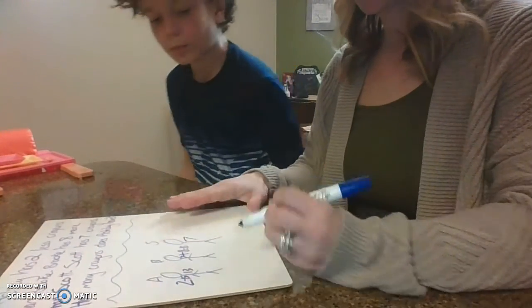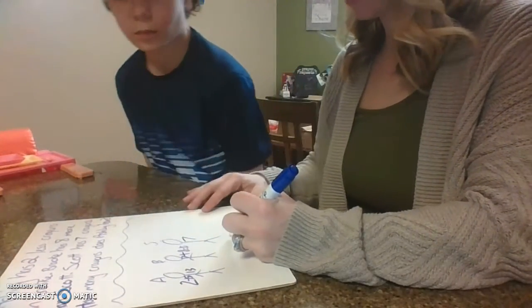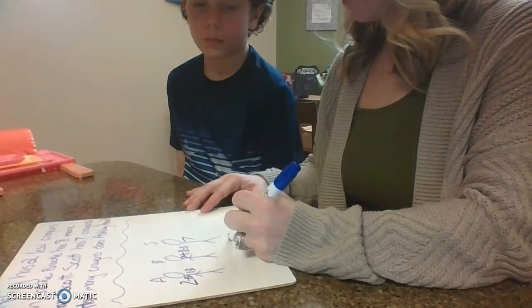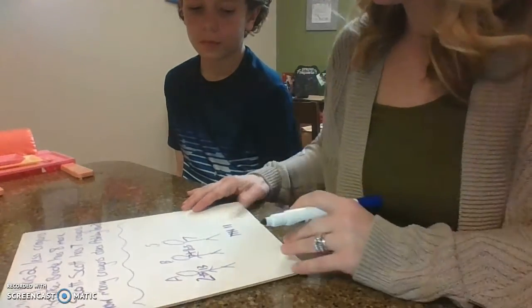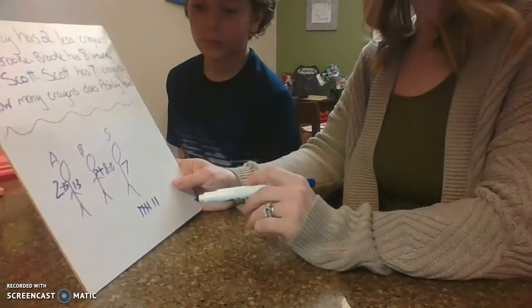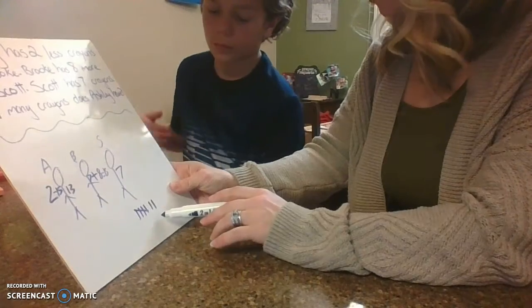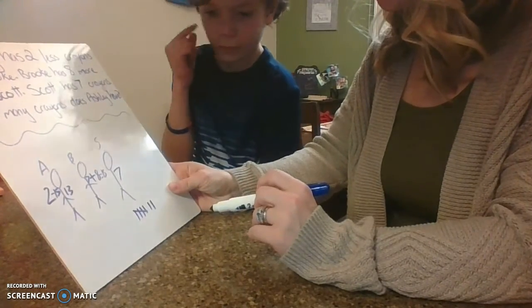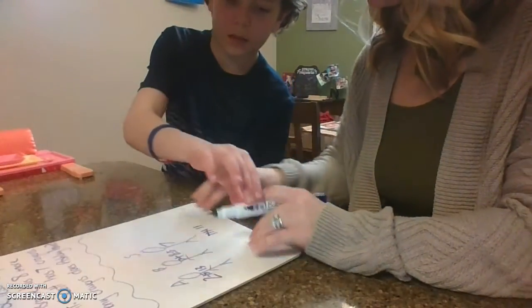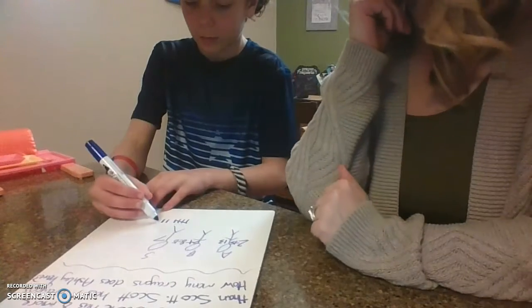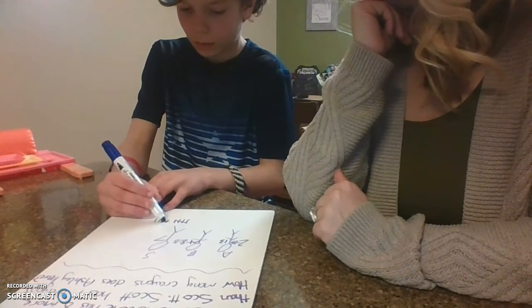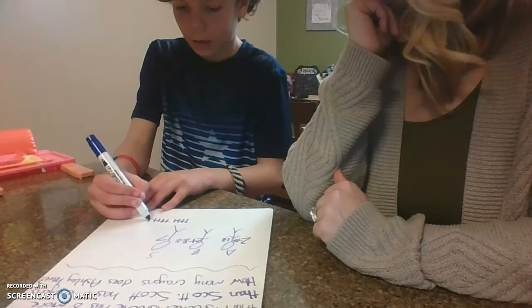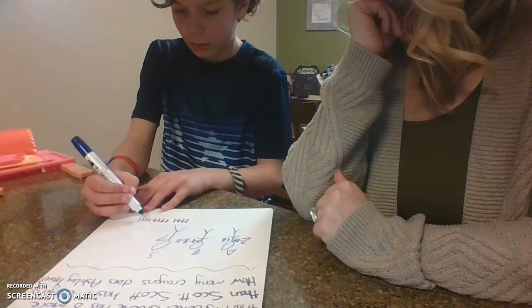Let's say we started with Scott and we're going to do tally marks because it says Scott has 7 crayons. 5, 6, 7. So Scott has 7 crayons. These are crayons. And Brooke has 8 more than Scott. So what could we do? We could add 8. Okay.